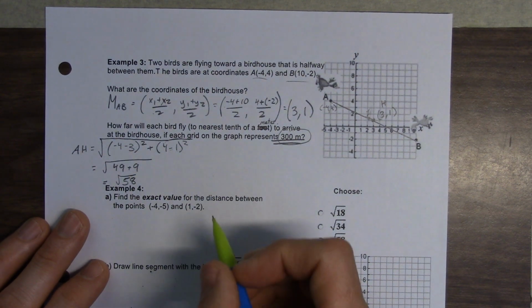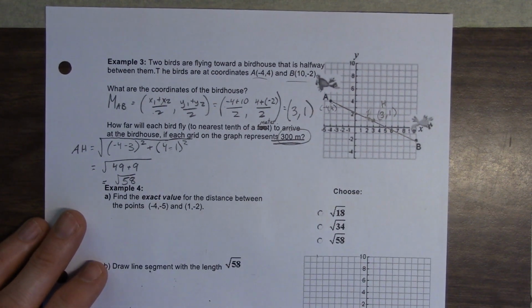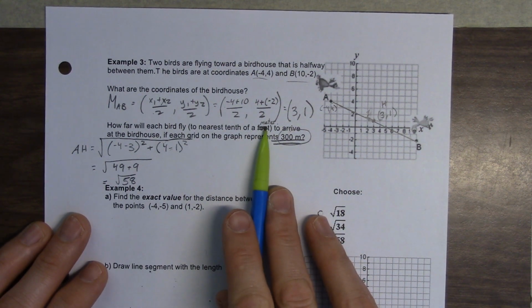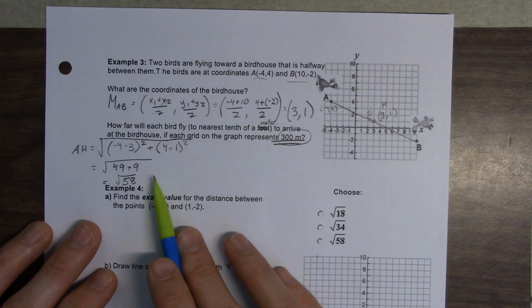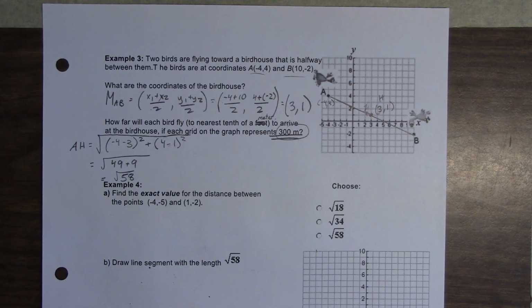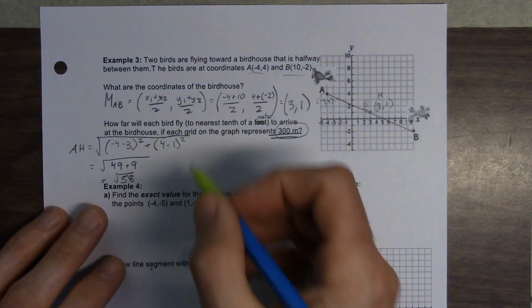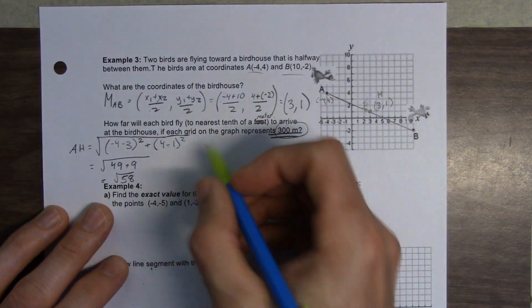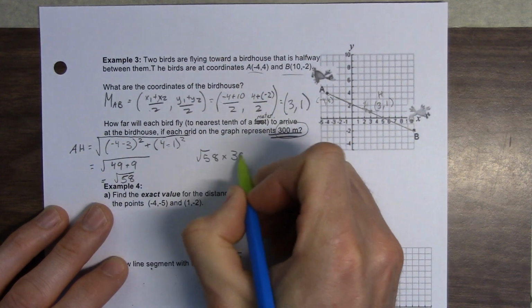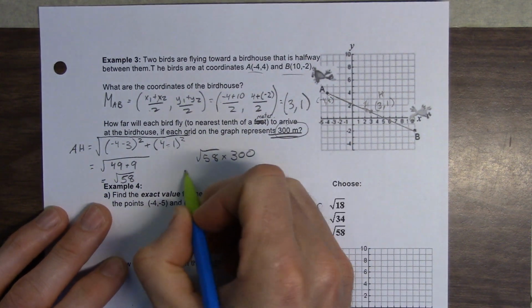A tenth of a foot is not a foot, right? We're not in feet anymore. I got rid of the foot problem. We're in meters now. Alright. So what should we do with these two numbers? Just like we did over here. Just times it. Yeah, just times it. Exactly. So we would just do root 58 times 300. This will give us our answer in meters.